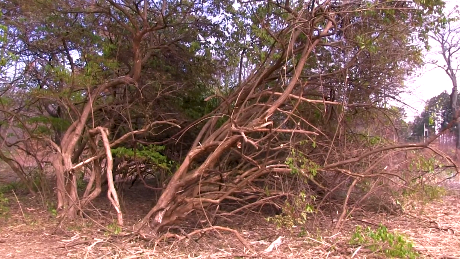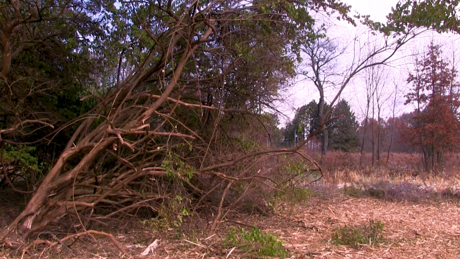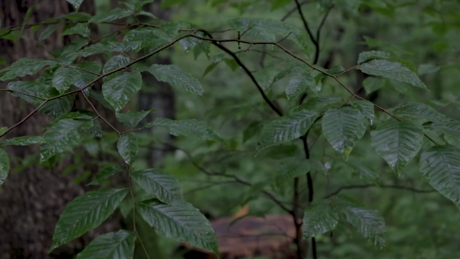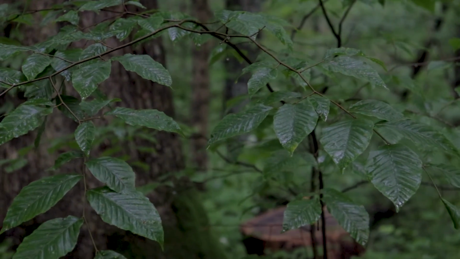So when you create a patch cut, you actually create a good wildlife habitat. And so that dense growth of young trees and shrubs and wildflowers that you get has positive effects on different wildlife species. And really over the first 15 to 20 years, these patch cuts change a lot in terms of vegetation structure and composition, and you'll get different wildlife species responding to those over time.